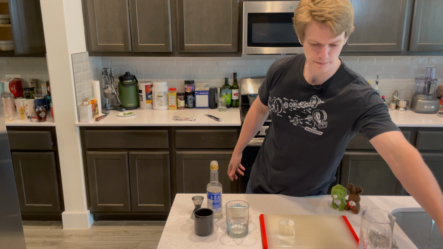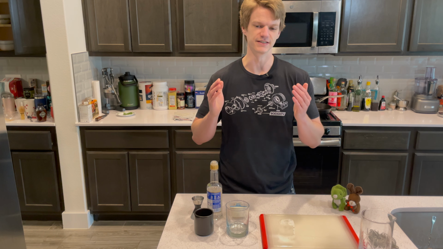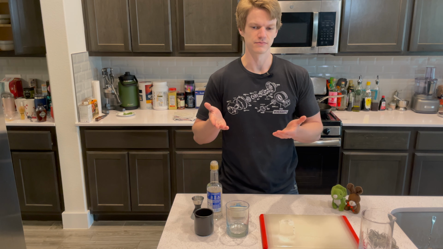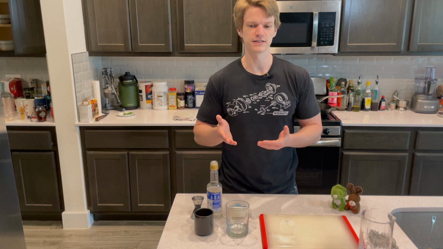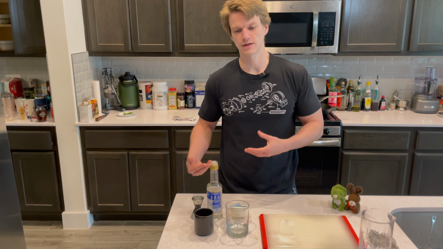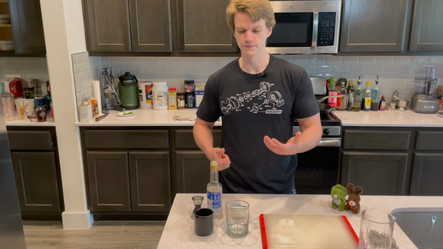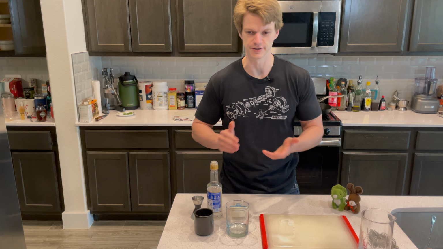But the reason this recipe is interesting to me is it is a very simplistic recipe, and it's close to what I would typically drink, but probably a little sweeter. So I'm curious to see how it shakes out.